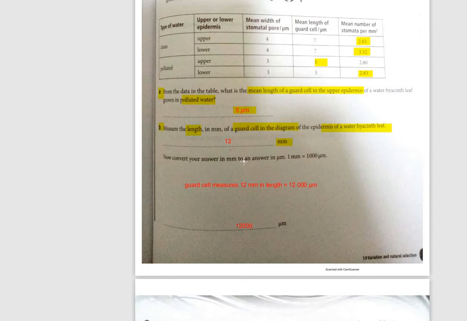Now convert the answer in millimeter to an answer in micrometer. 1 millimeter is equal to 1000 micrometer. Now remember this, in your paper 6 for biology IGCSE, it is very important to know this scaling, 1 millimeter is equal to 1000 micrometer.